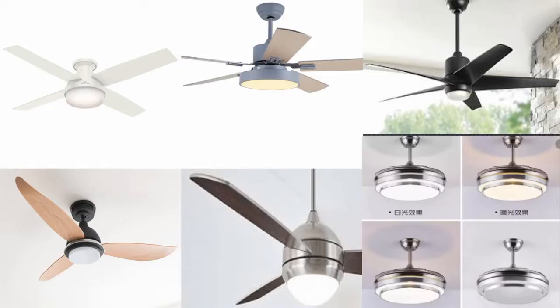We have multiple types and models to meet customer preferences, and the lights can be changed to white or warm light. Our target customers are those who are currently renovating their house or wishing to install a new ceiling fan at their homes.